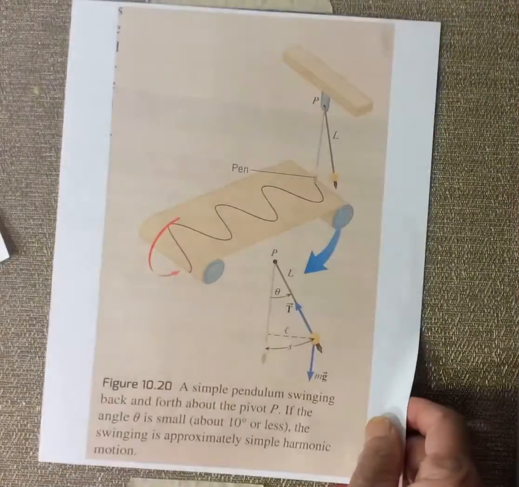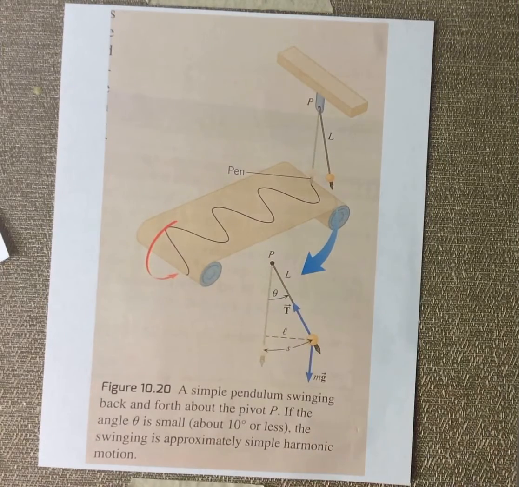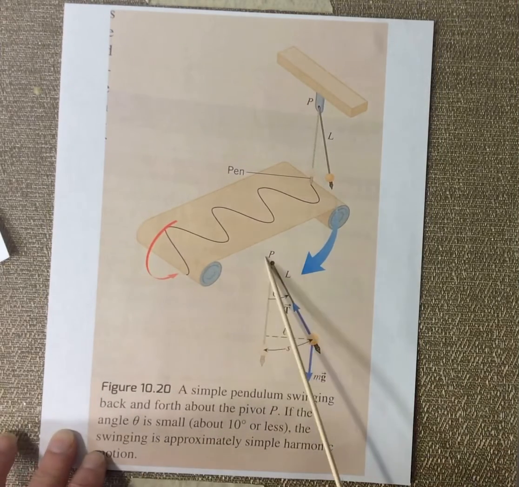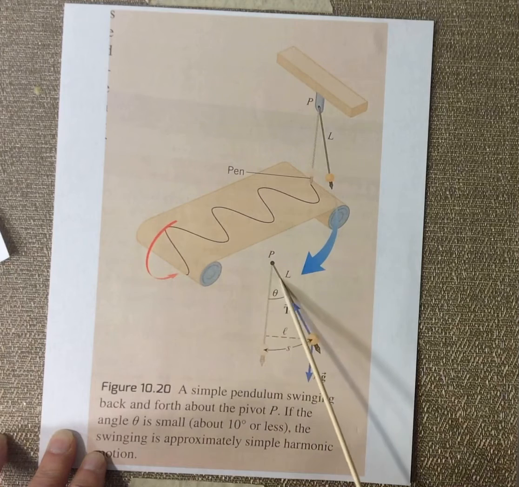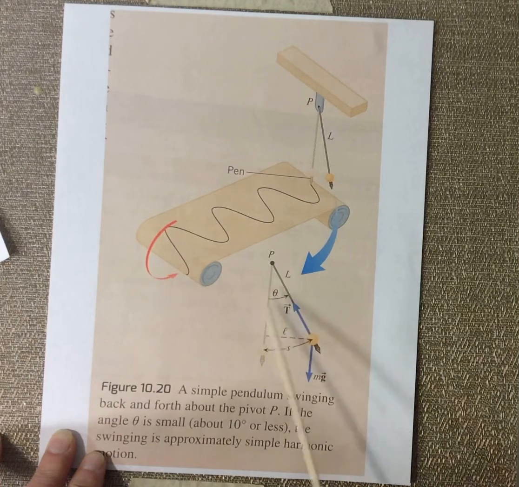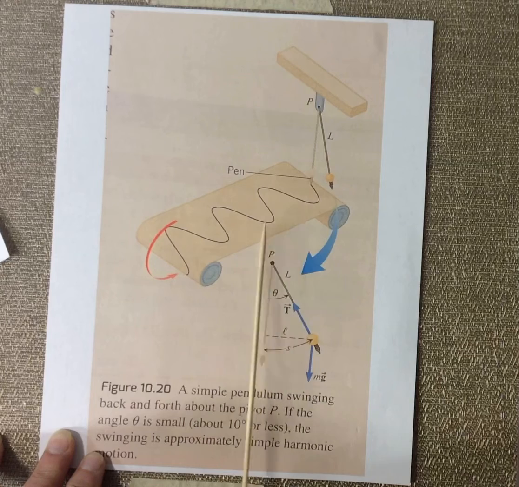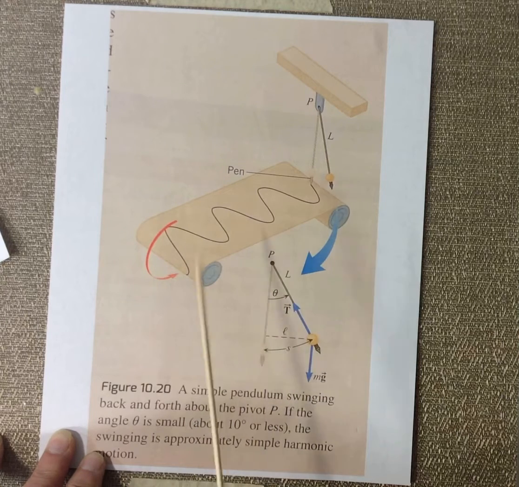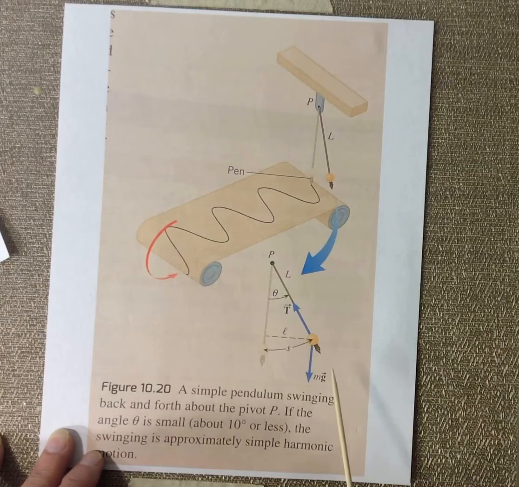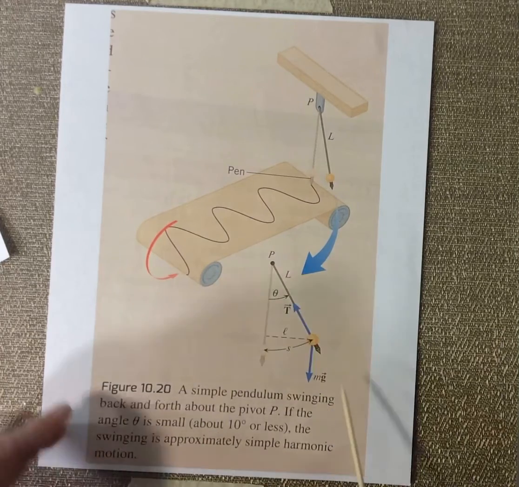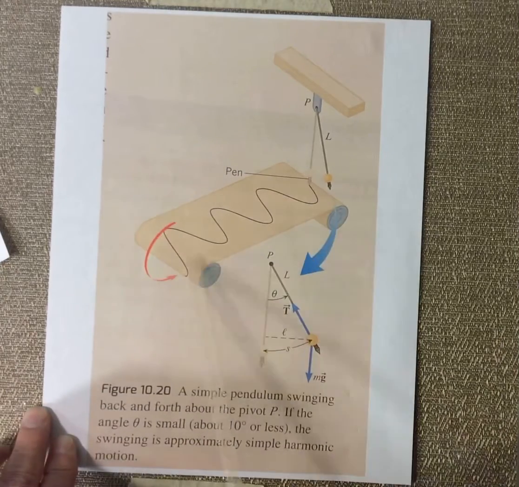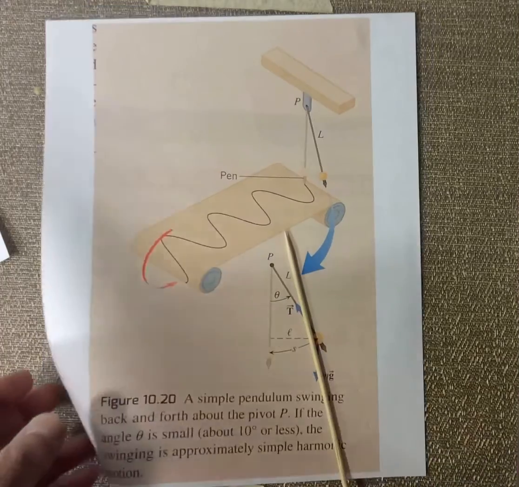Here comes the example of the simple pendulum. This angle has to be less than 10 degrees. It oscillates one side all the way, back again, to and fro, and finally it comes to rest in the center. As you see here, the weight mg will be acting here and the tensile force will be acting on the other side. It is similar to the film and how the graph is drawn.